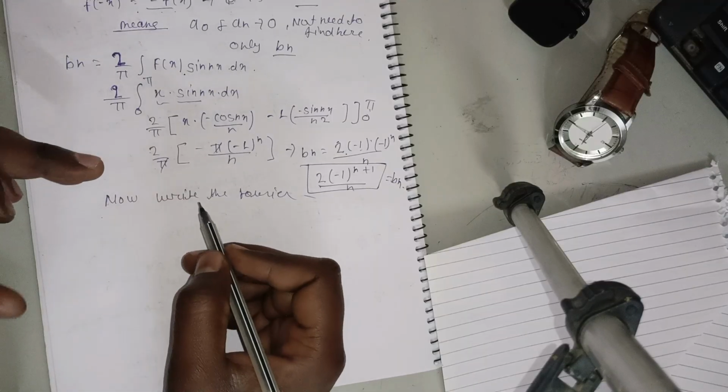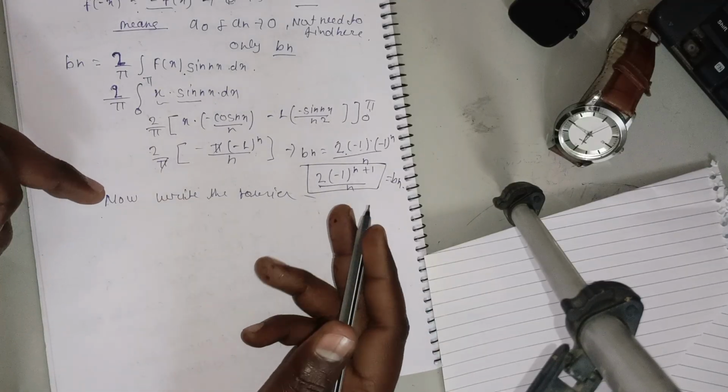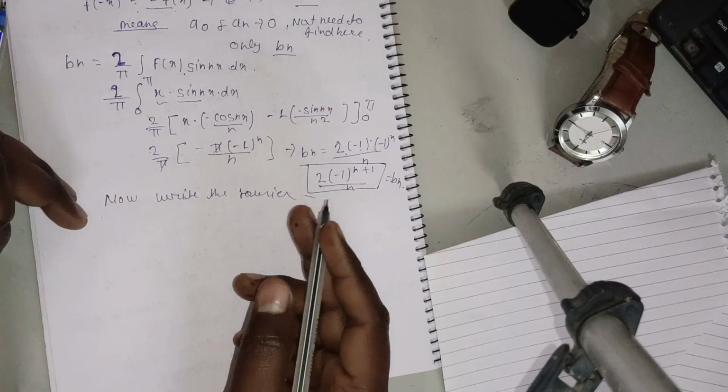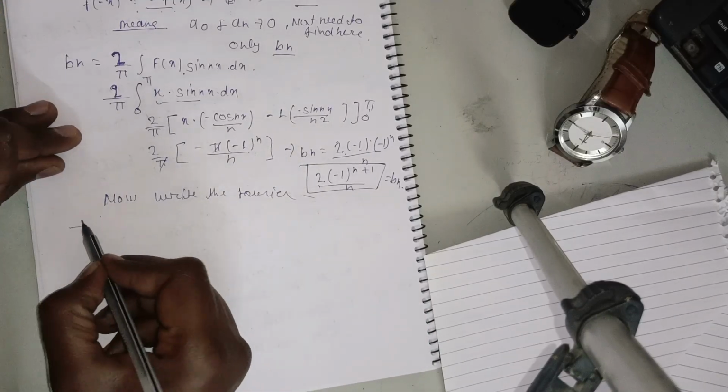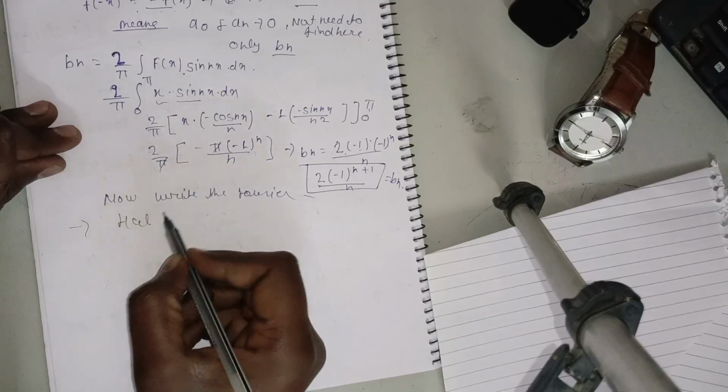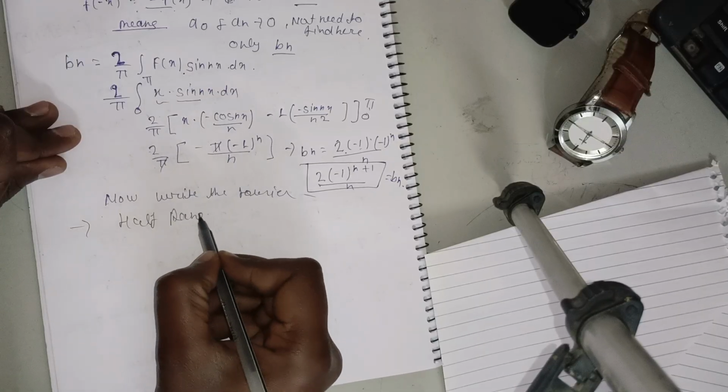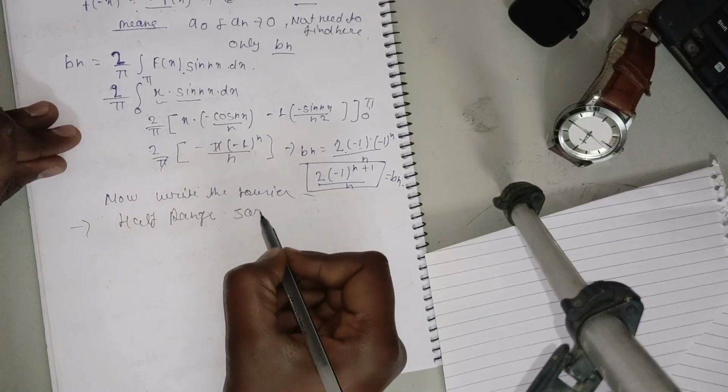Now the interval will be changed, from minus pi to pi, to now 0 to pi. Now I'm just directly discussing the half range series.